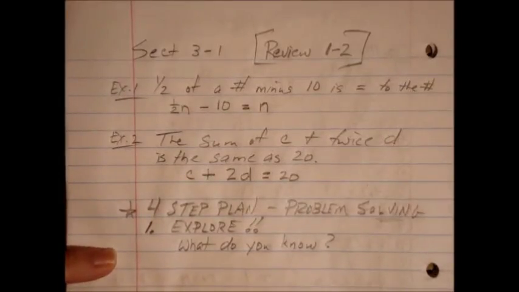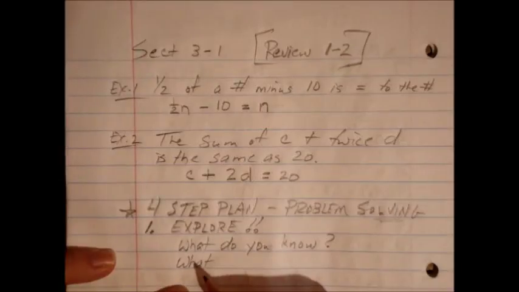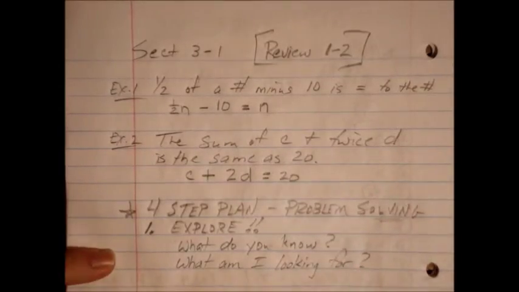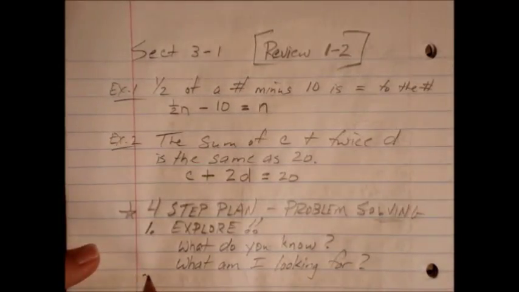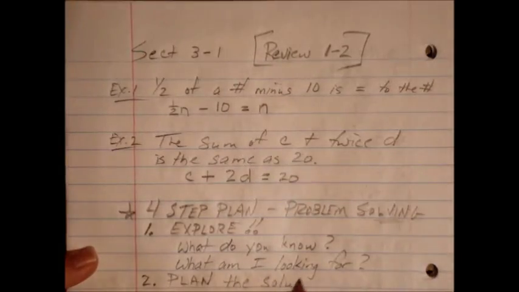Make a note of it. Ask yourself something like, what am I looking for? What am I trying to find? Okay, that's step 1. Step 2, you then plan. Make a plan. Plan the solution. Okay? Start piecing together the puzzle with a plan.